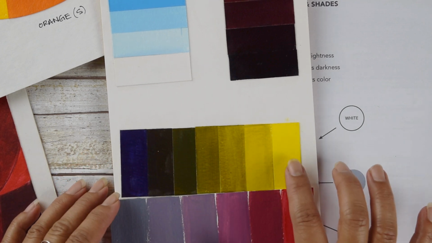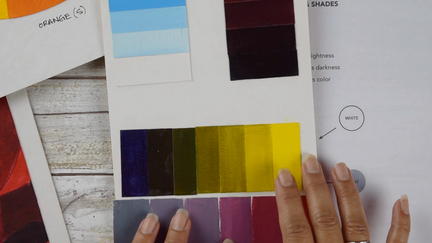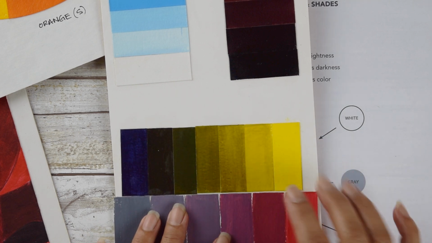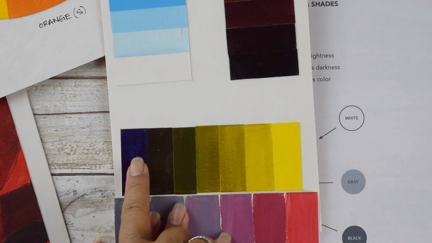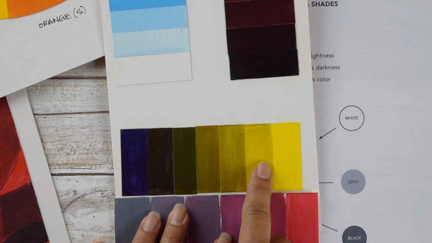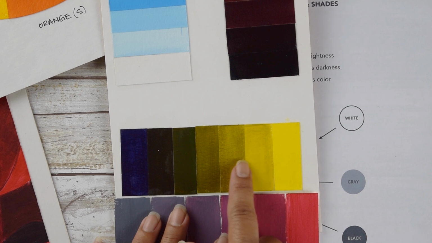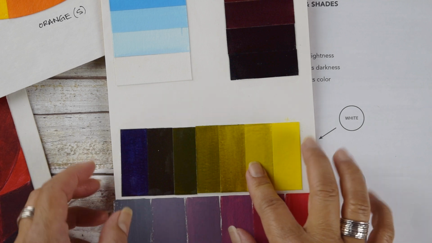Another example, and this is complementary colors, which will be covered in part 3: yellow is 100% saturation, it's 100% hue, and as I added purple, it began to desaturate the yellow, meaning there is less and less yellow as you mix more and more purple.